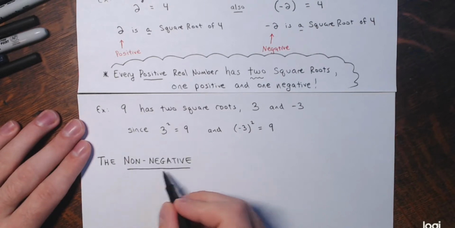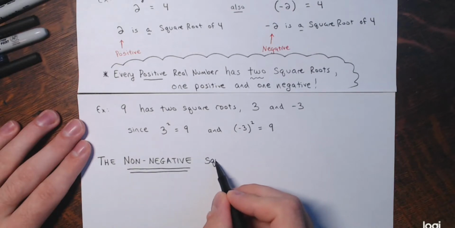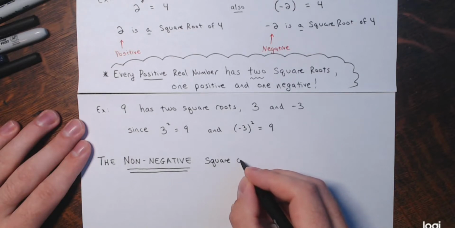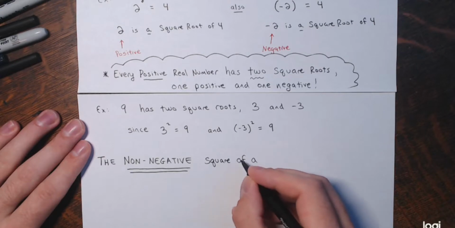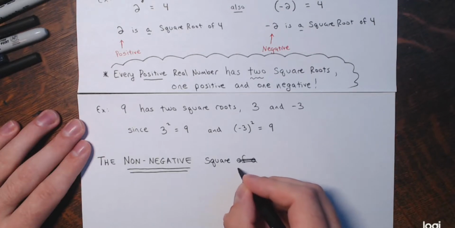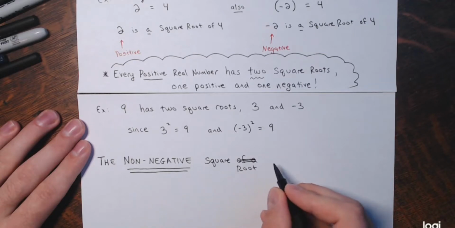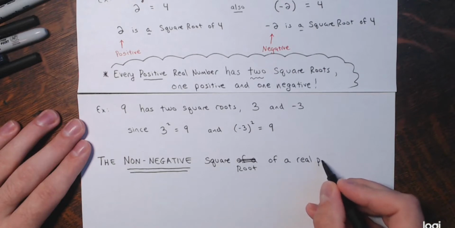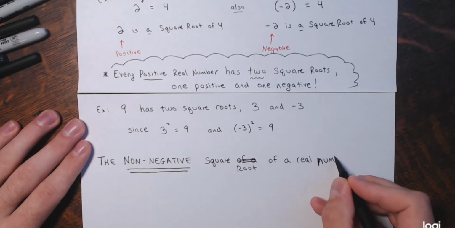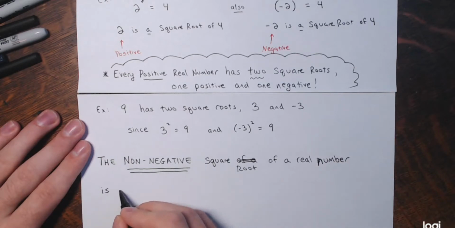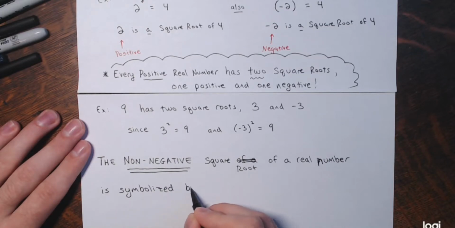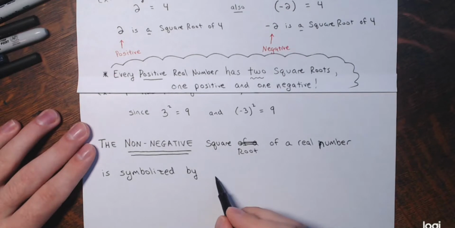So the non-negative square root of a positive real number. Oops, square root. Sorry. So the non-negative square root of a real number, and a positive real number, is symbolized by what's called the radical symbol, the square root symbol. All right.